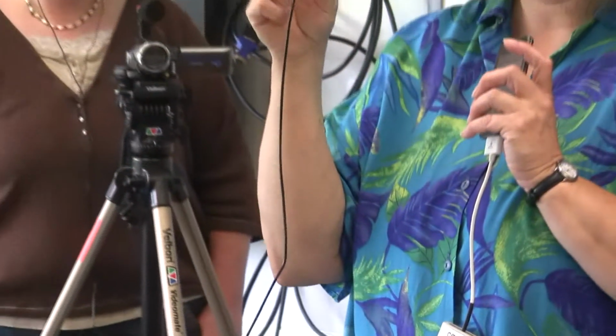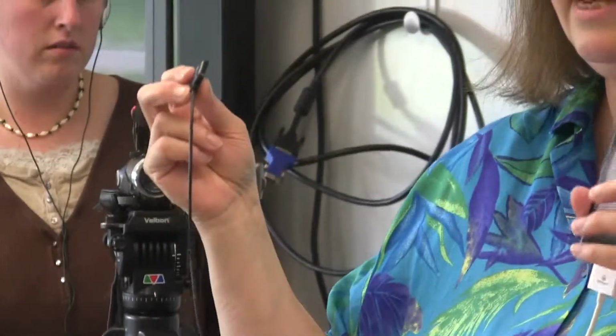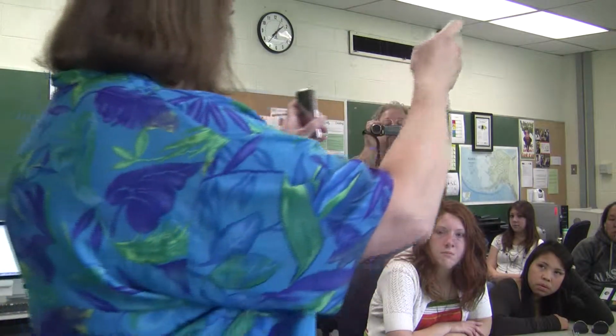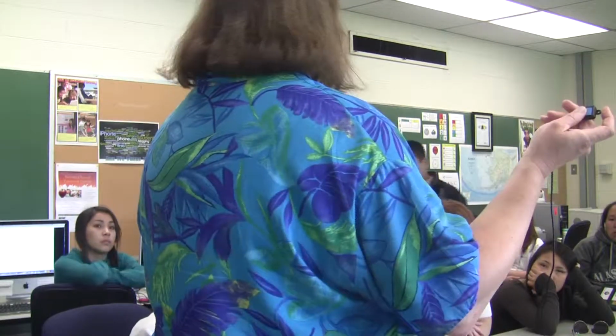And the switch is very, very easy, a light finger touch, and it changes. So you can hook up switches to a lot of different devices, and it's really neat for students that may not have a lot of control to be able to control their own music. How great is that?